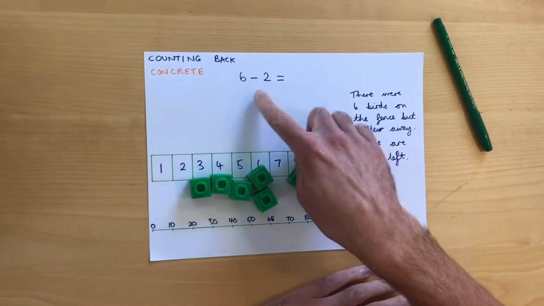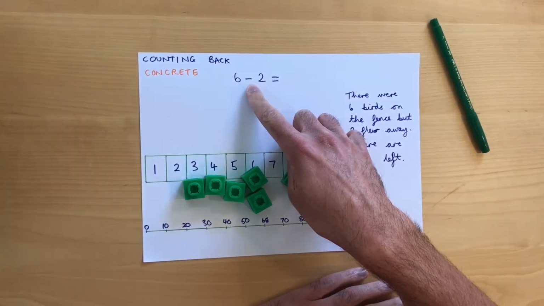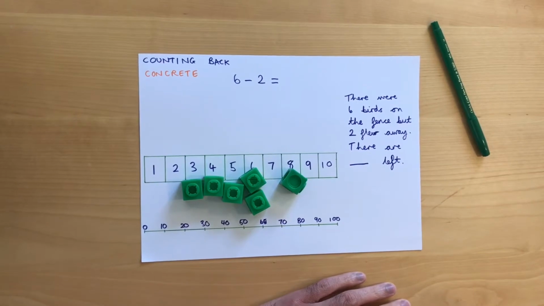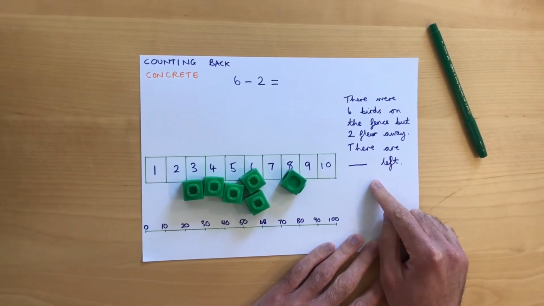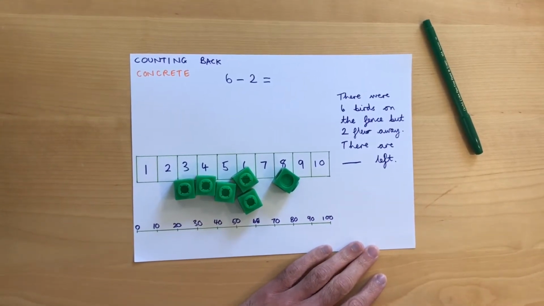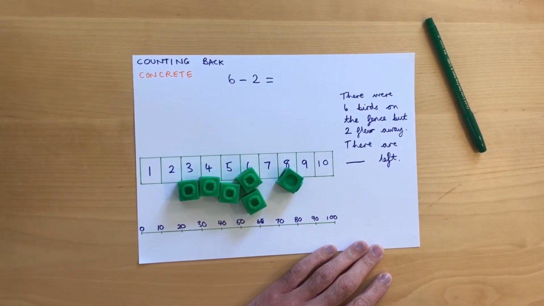Look at my calculation symbol. Remember to use its many different names, not just the same one. So a real life story for this could be, there were 6 birds on the fence, but 2 flew away. There are left. To start, count out 6 objects and line them up in a group above your number line or number track.